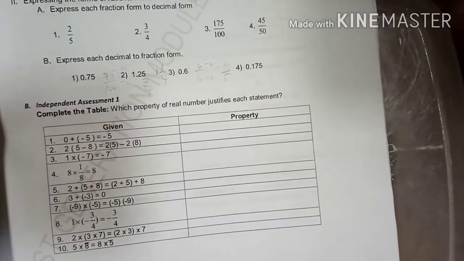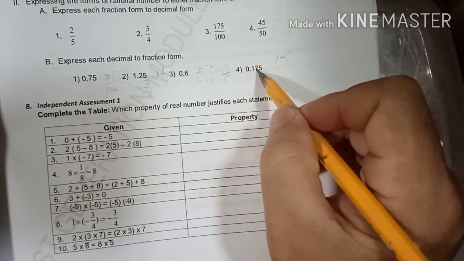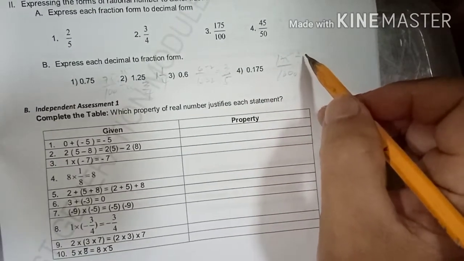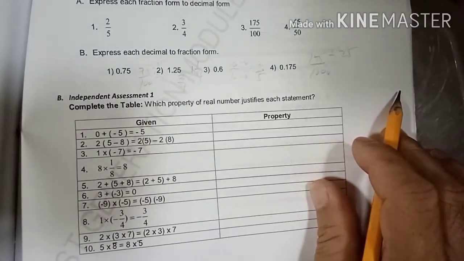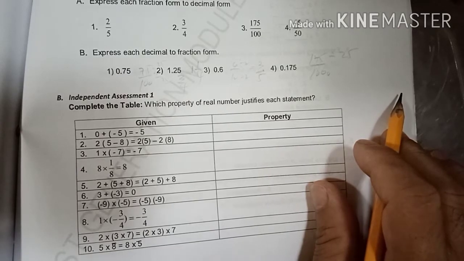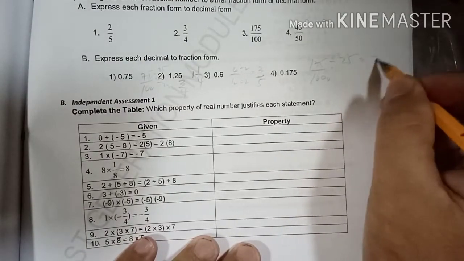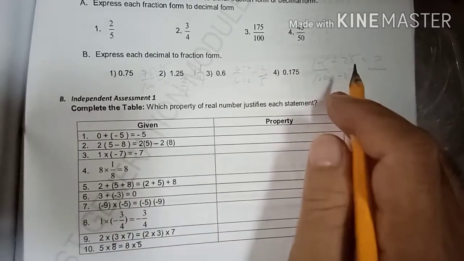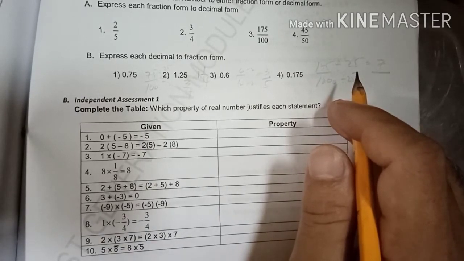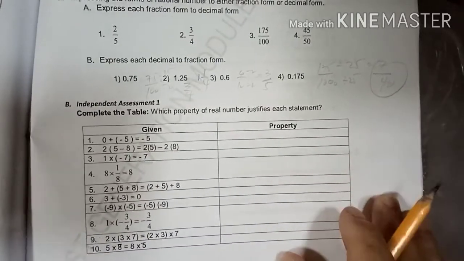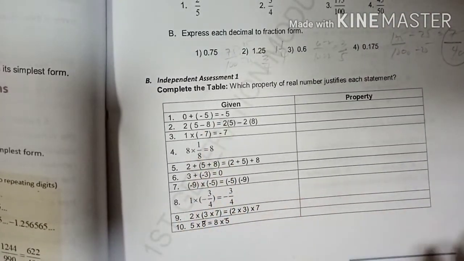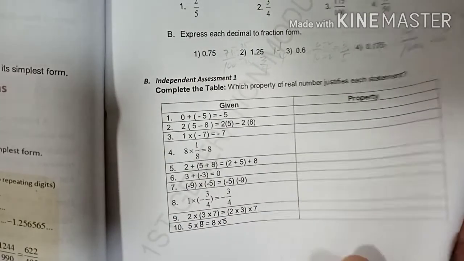This is 175 over 1,000. We could divide this one by 25. So 175 divided by 25, that's 7. And 1,000 divided by 25, the answer is 40. 7 over 40. Okay. You can answer this one. You can refer to your notes on the later pages of this module.